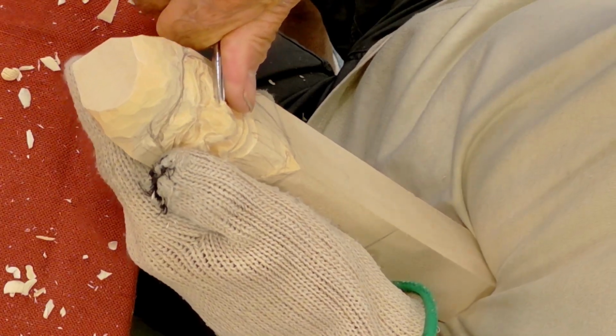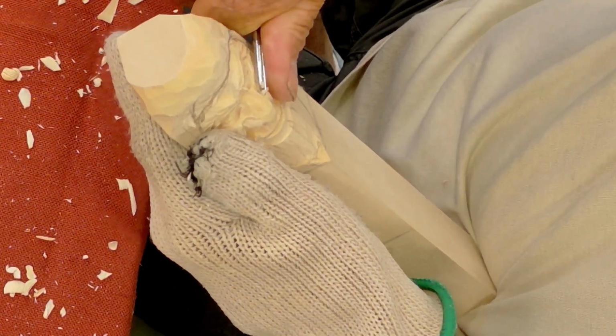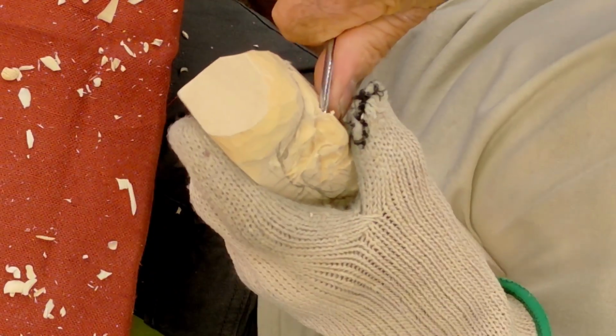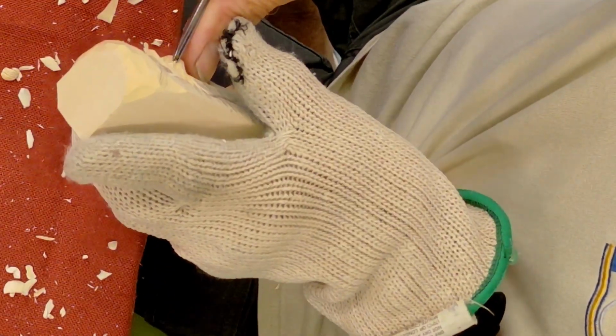You're going to take a small U and extend those wings up onto the nose a little bit farther to give a little more definition to the wings. Do that.